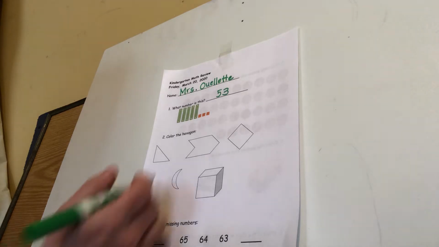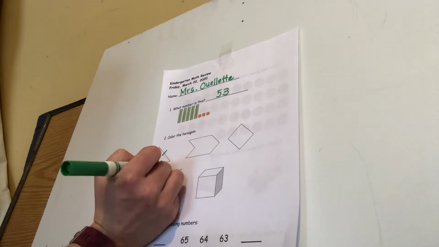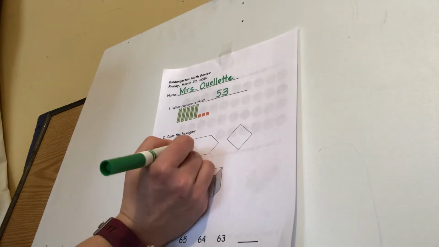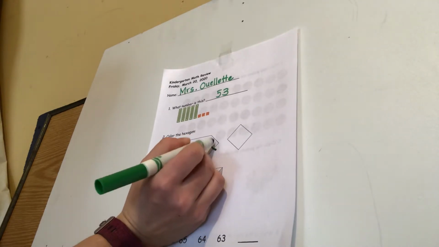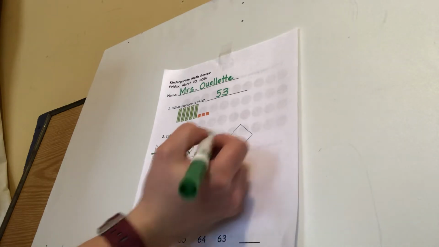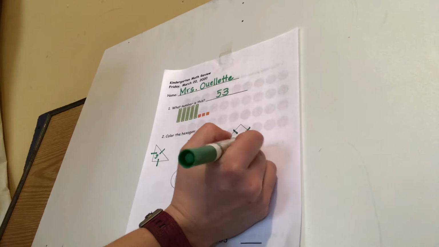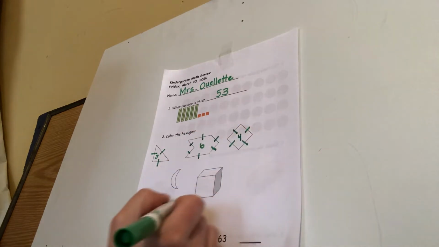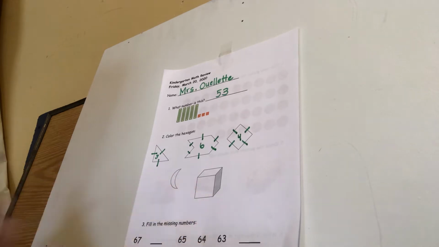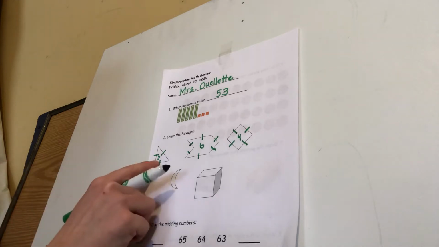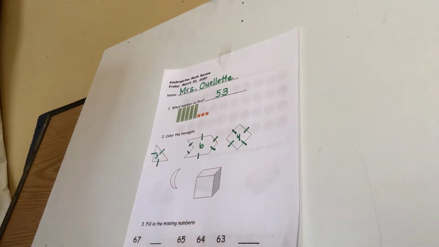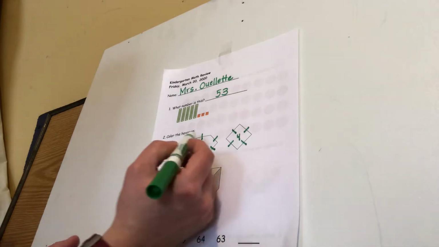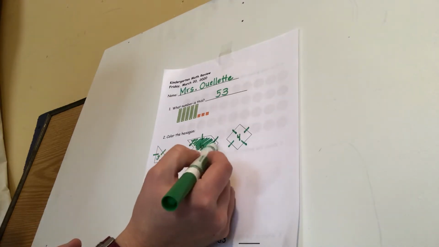Let's count the sides on the shapes. 1, 2, 3. 1, 2, 3, 4, 5, 6. 1, 2, 3, 4. And this is a crescent, and that's a cube. I know those are not hexagons. So how many sides does a hexagon have? Does it have 3 sides, 6 sides, or 4 sides? Hexagon, hexagon. A hexagon has 6 sides. So go ahead and color in the hexagon. You can use your pencil to color it in.